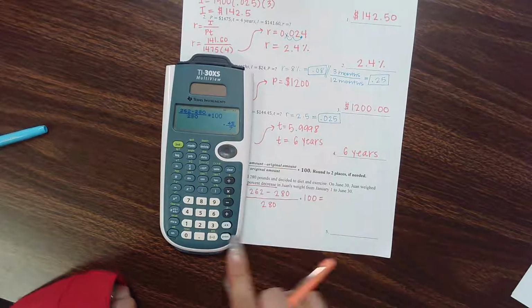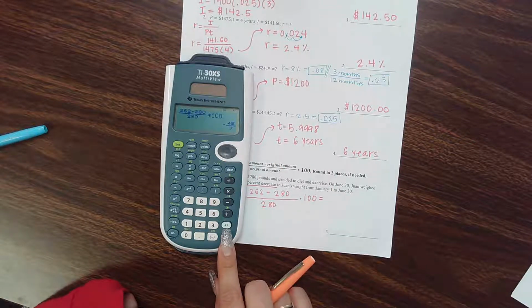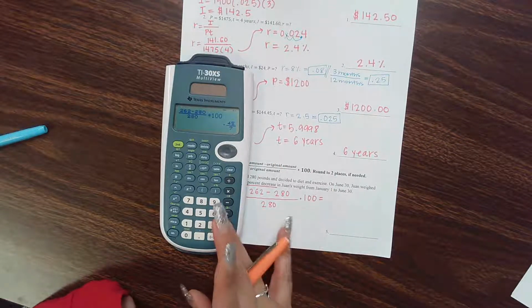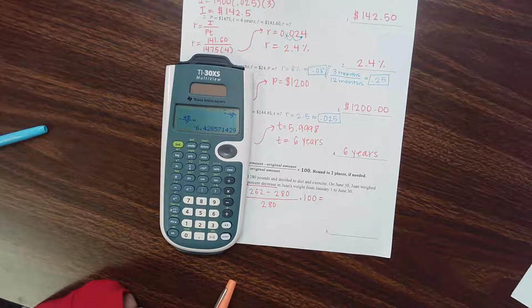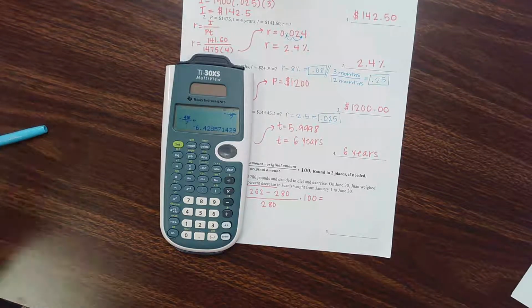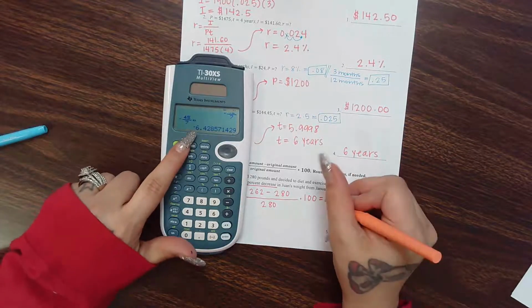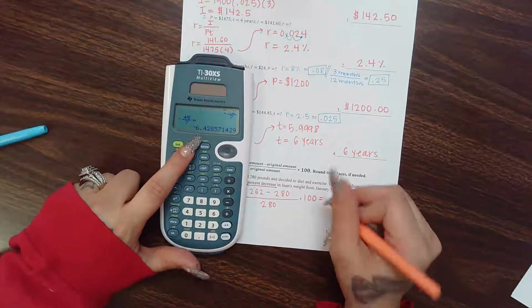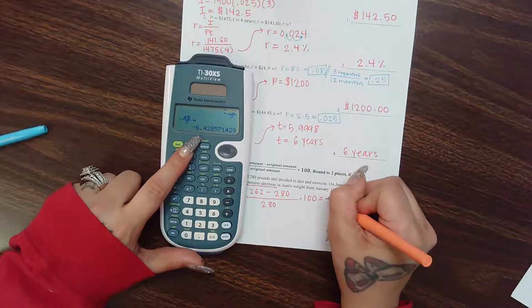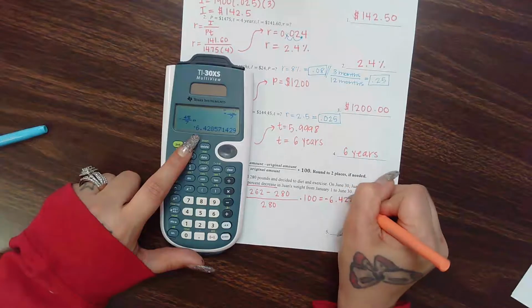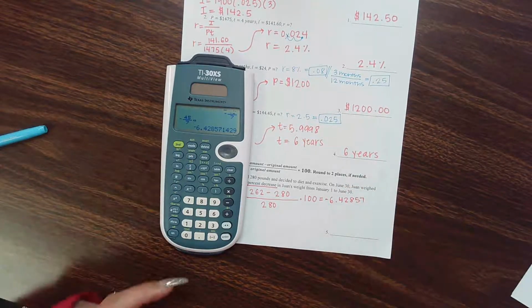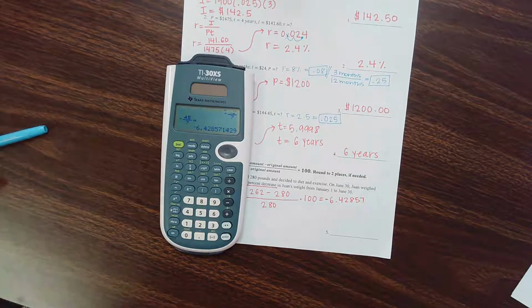What I want to do is convert it with this button right here above the enter sign into a decimal. Not a fraction form, a decimal form. And I'm going to write a few digits because I know I need to round and I want to be accurate. So I got negative 6.42857. However many you think you need to do, this is more than enough.